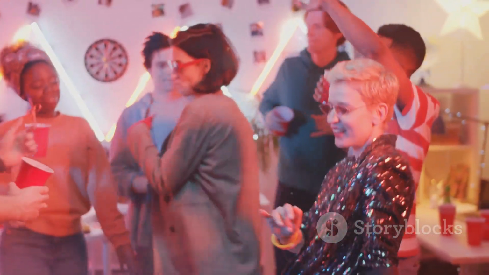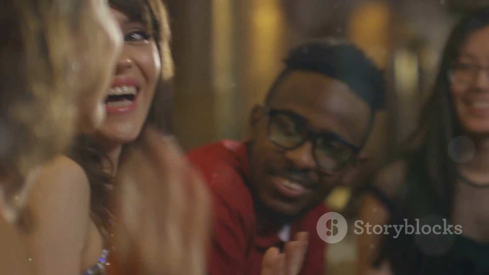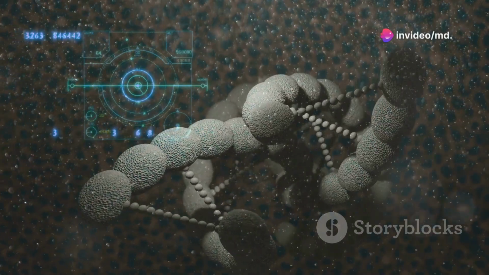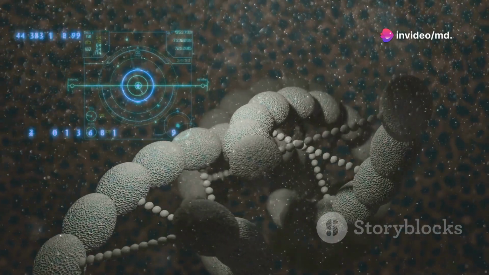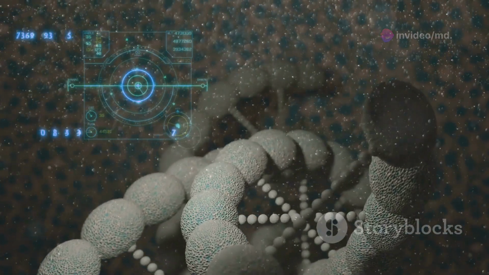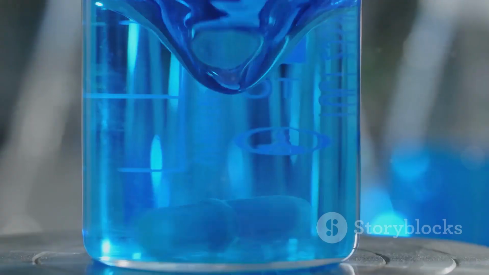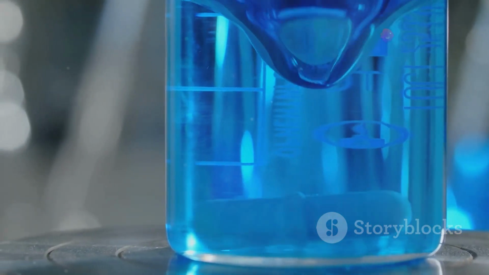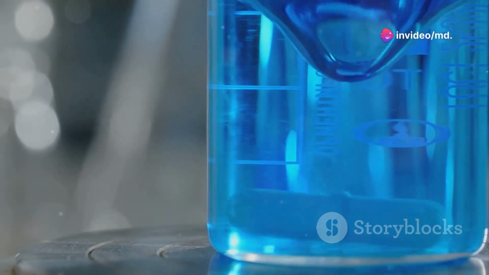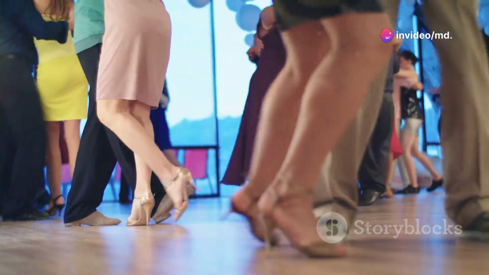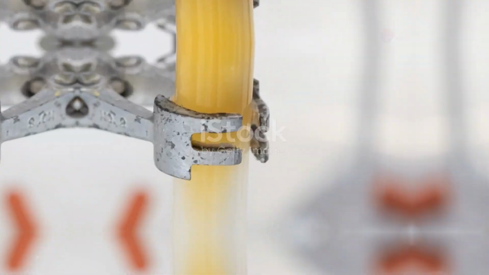Imagine a group of friends with different dance styles. Some love to groove to the music, while others prefer to stand and chat. In adsorption chromatography, molecules with a stronger attraction for the stationary phase will move slower, while those with a weaker attraction will move faster. This difference in speed creates a separation, allowing scientists to isolate and analyze each component of the mixture. It's like watching the dance floor gradually segregate into groups based on their dance preferences.